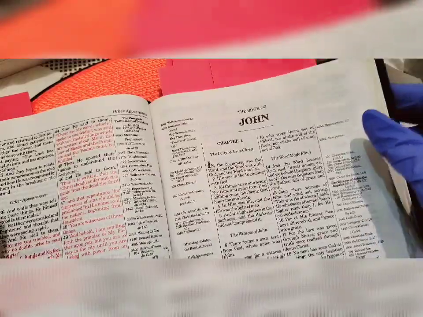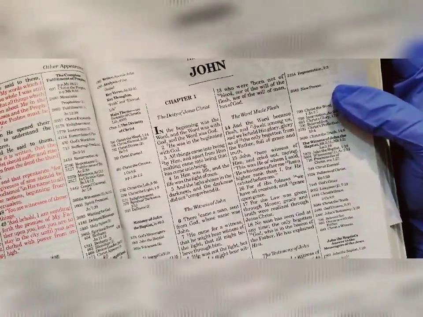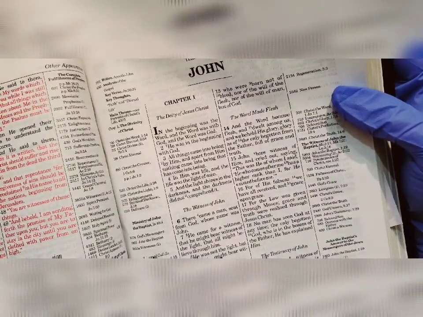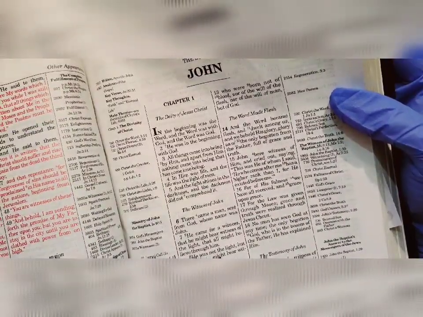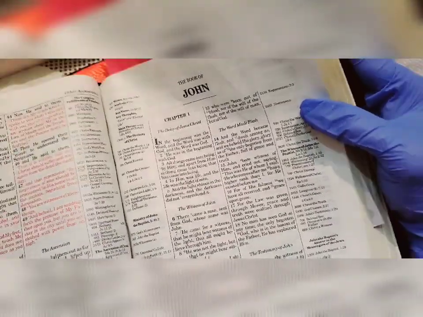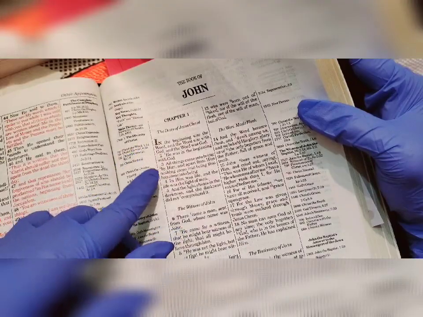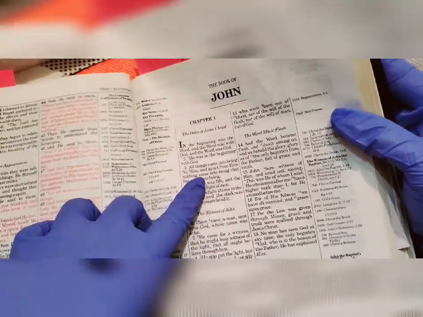This is John 1:3, which means all things came into being by him, and apart from him nothing came into being that has come into being. So you will see John 1:3. Okay?